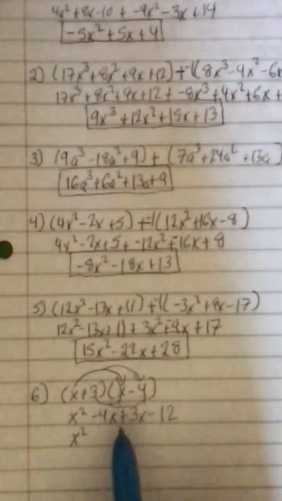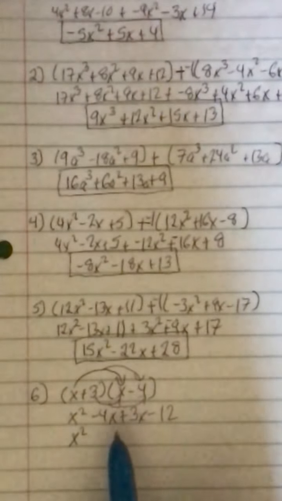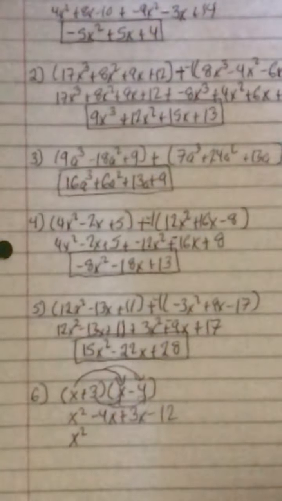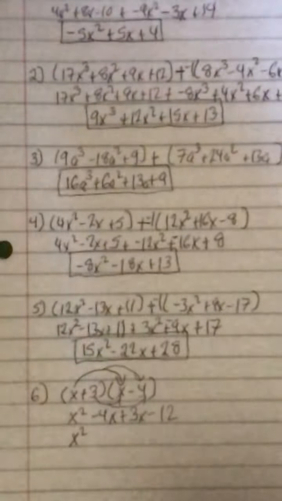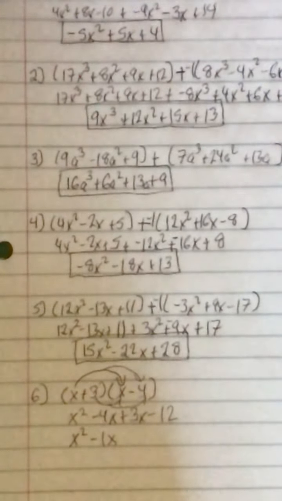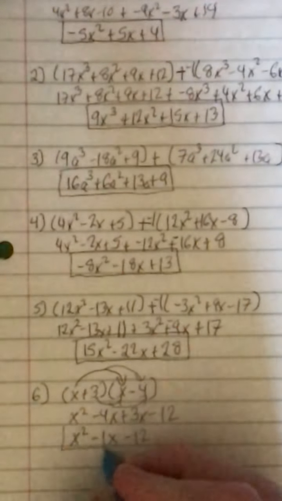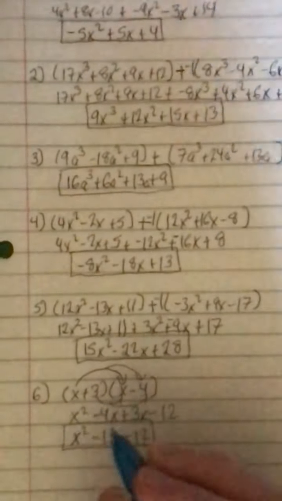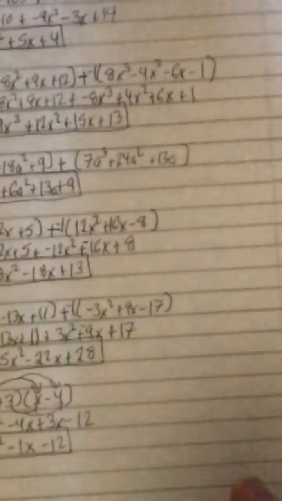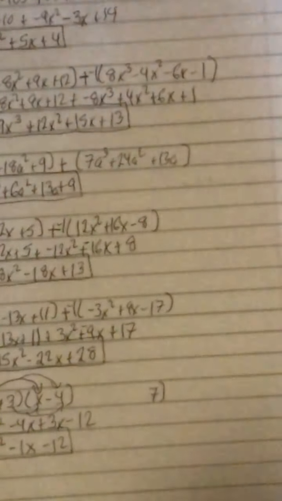Now, ladies and gentlemen, I am so tired of you guys not using your calculators, not using your heads. Negative 4x plus 3x. What is that? Negative 1. Negative 1x, that's all it is. Negative 4 plus 3. And then a minus 12. That's it. That's the problem. That's all there is to it. Sometimes I think you guys just do things wrong intentionally.